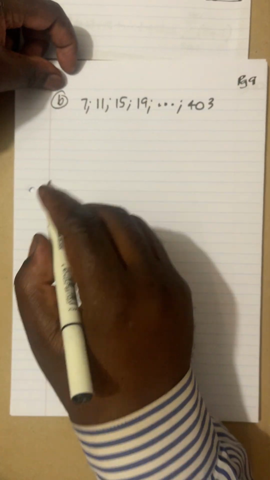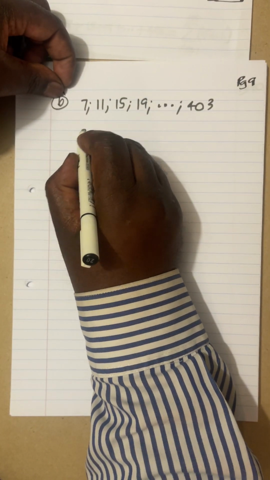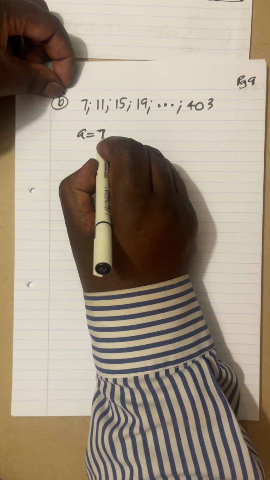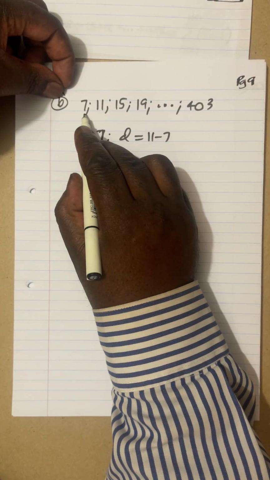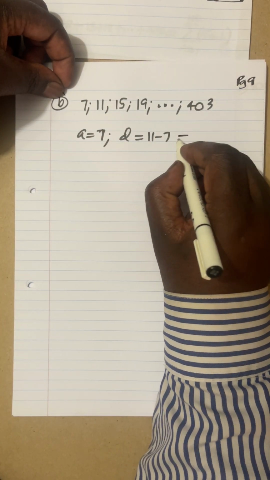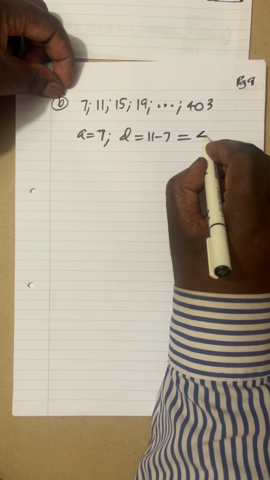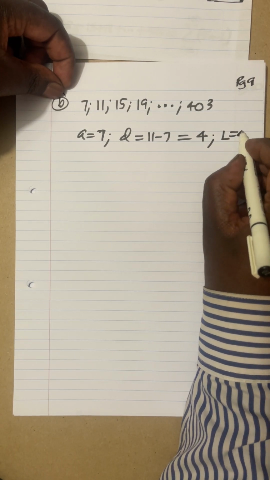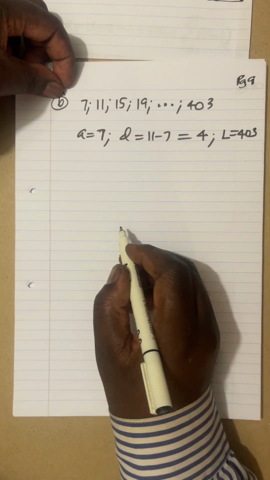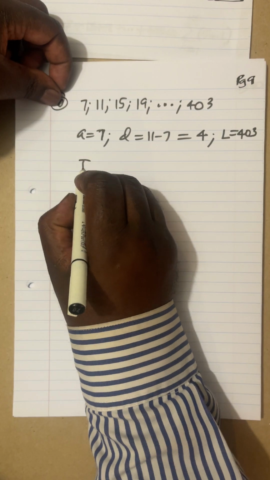Complementary rule, remember that. So our first term is 7. Our common difference is 11 minus 7, or 15 minus 11, which is 4. Do we know the last term? Yes, 403. We don't know the number of terms.